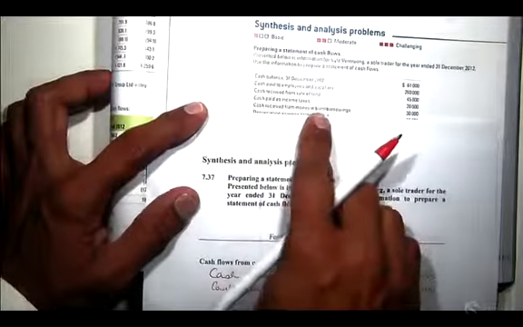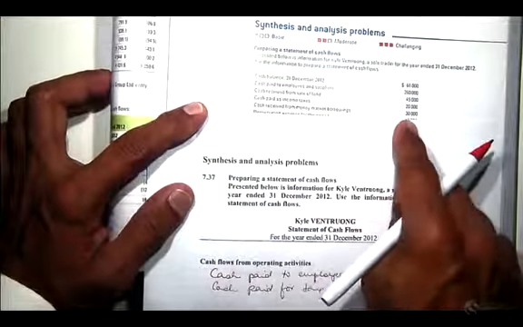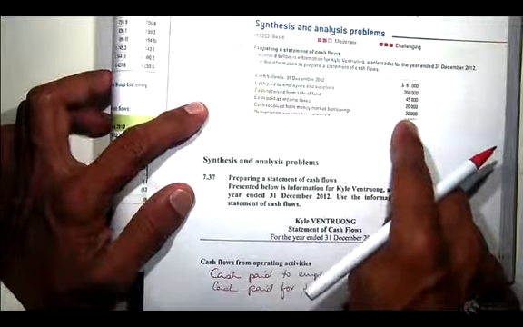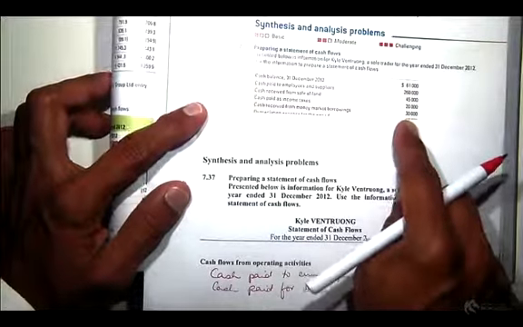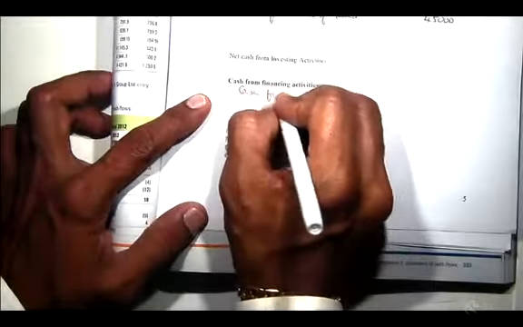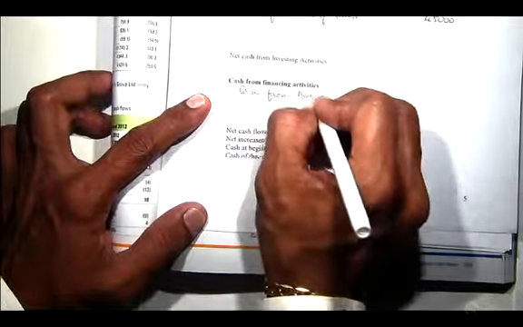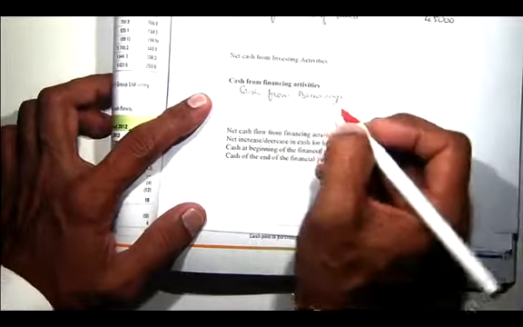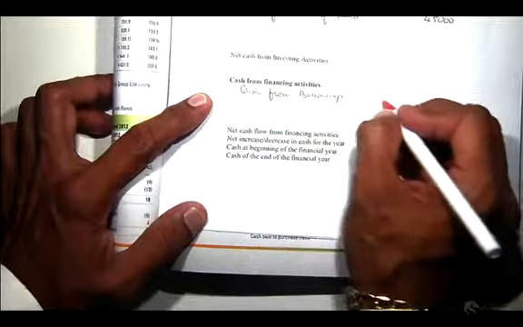Cash received from money market borrowings, $30,000. Now we're receiving money from borrowings, so that's a loan, long term, and financing. So under financing activities, cash from borrowings. Cash from borrowings, $30,000.